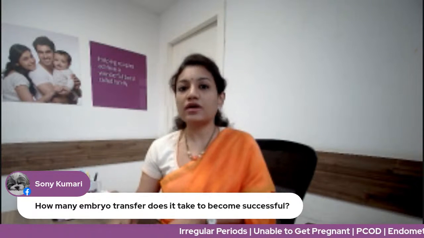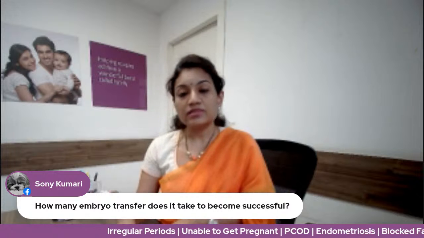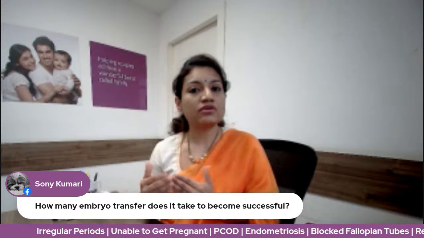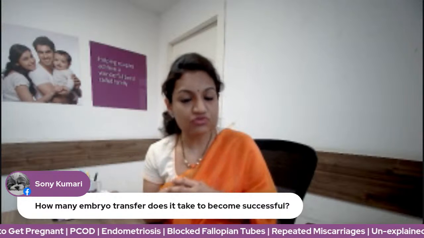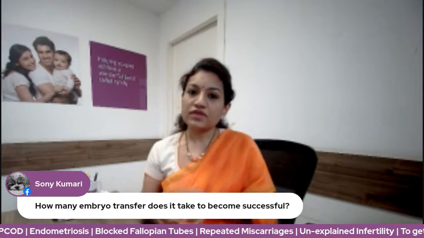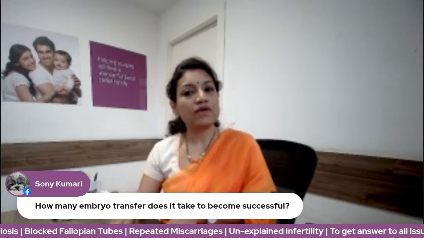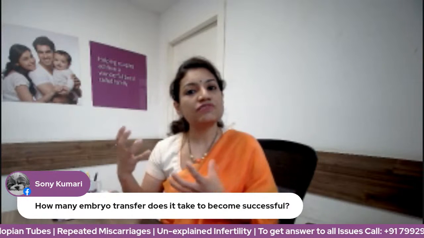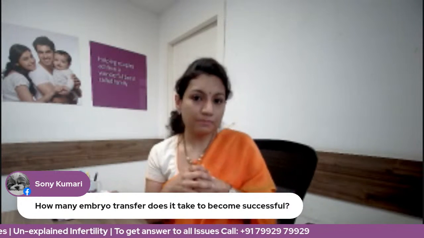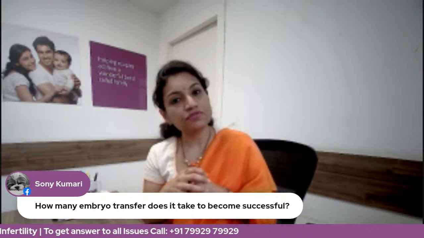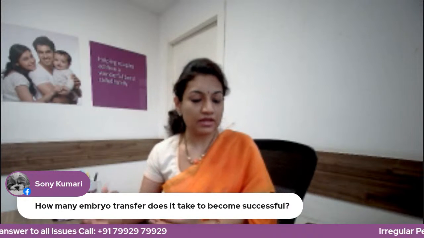In case again the embryos are not implanted, then you should think of checking the receptivity of the uterus. That is, you can go ahead and do an endometrial receptivity test on the uterus. Or if there is an implantation and you're having abortions, then you should see if the embryo is genetically normal or not, and then you have to think of pre-implantation genetical screening of the embryo. So this is how you need to plan.